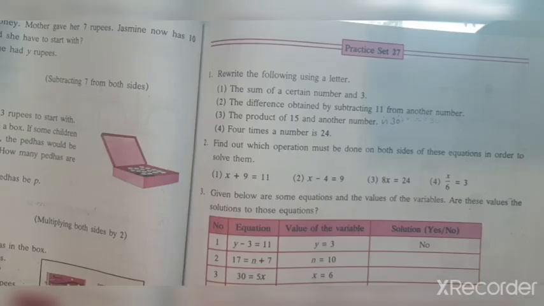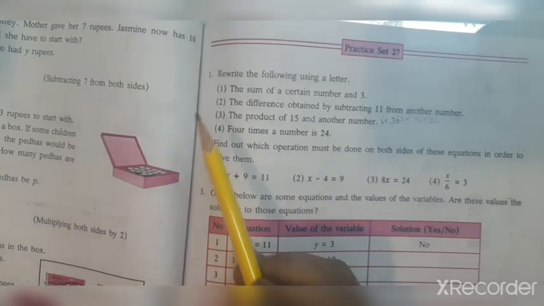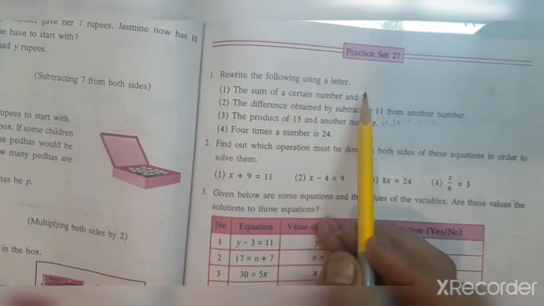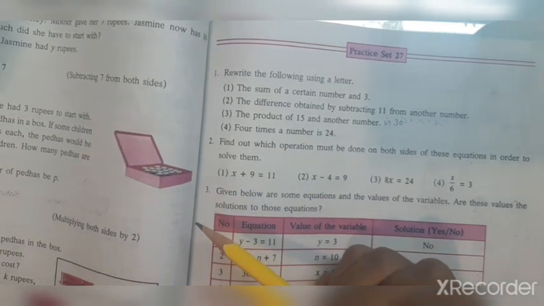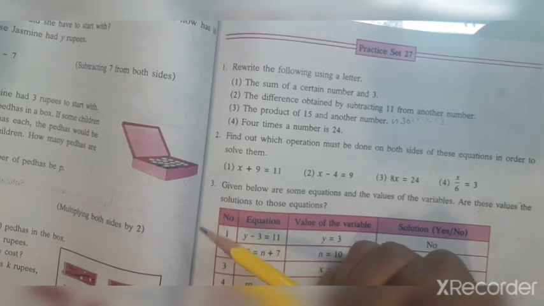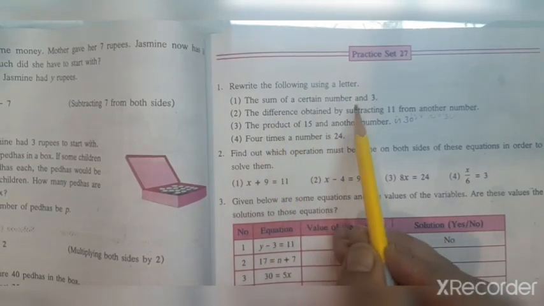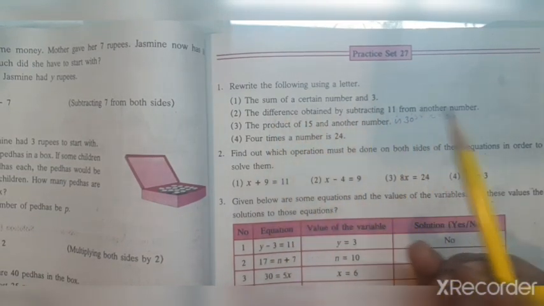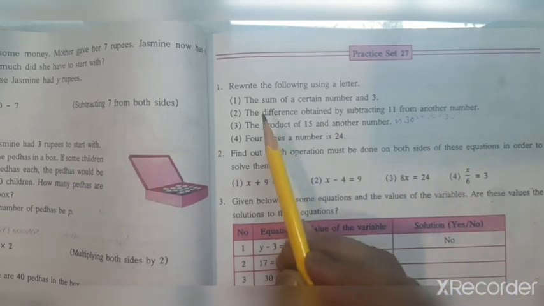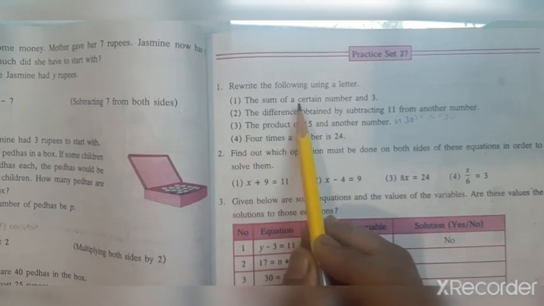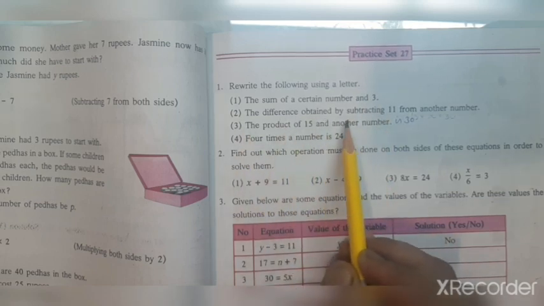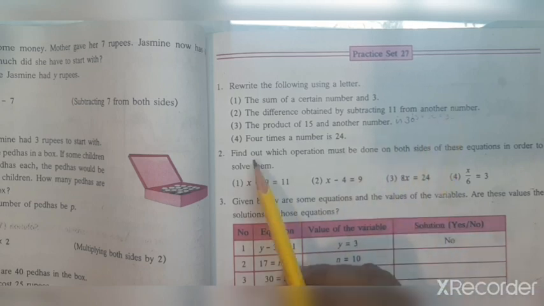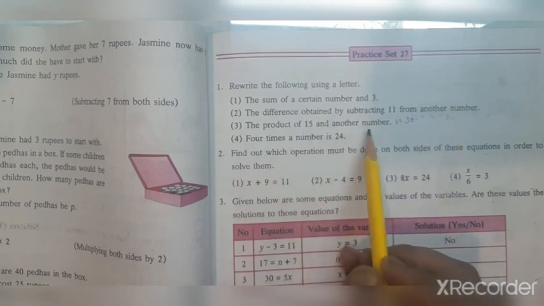In practice set 27, the first sum is: rewrite the following using a letter. Now in our last video, we saw how to use an alphabet when we have to form the equation. The same thing we are going to use here: this is a sentence, and we have to convert it into an equation. Okay, so now if you see, the first is the sum of a certain number and 3. Second, the difference obtained by subtracting 11 from another number. Third, the product of 15 and another number.